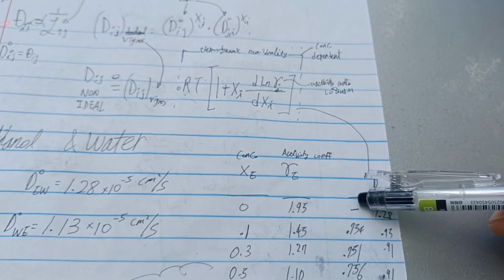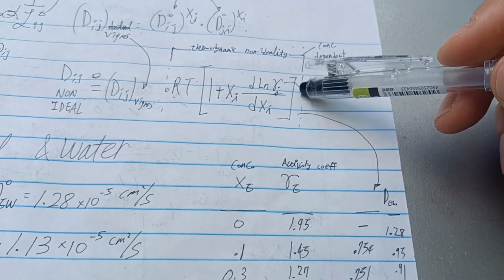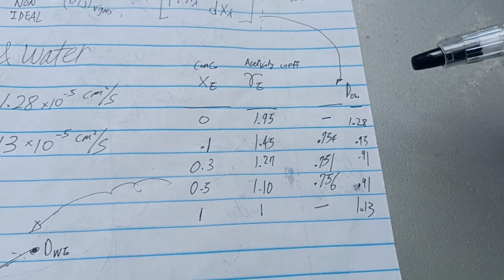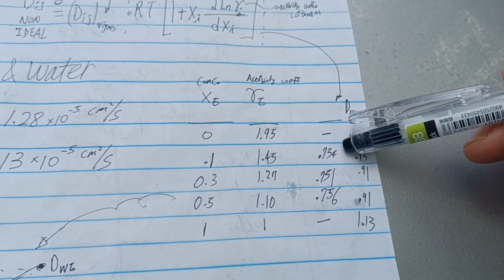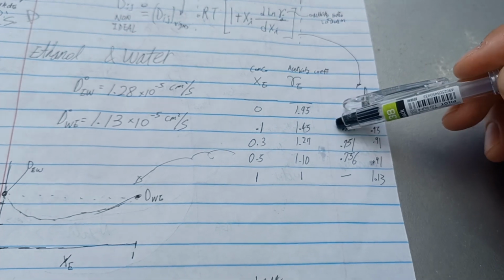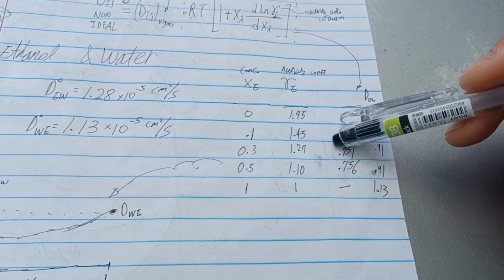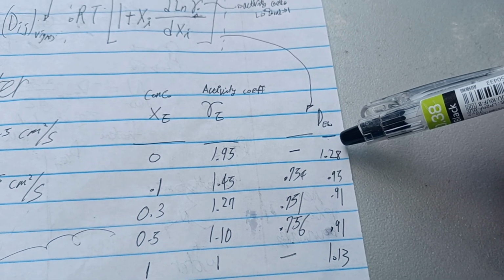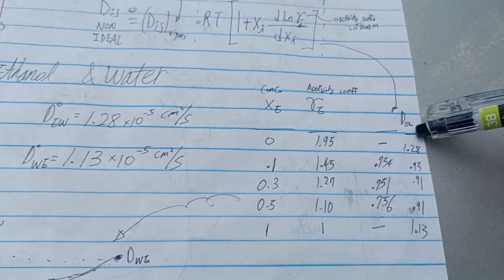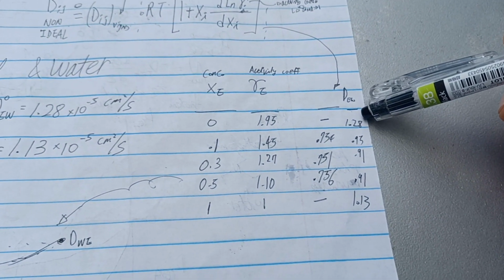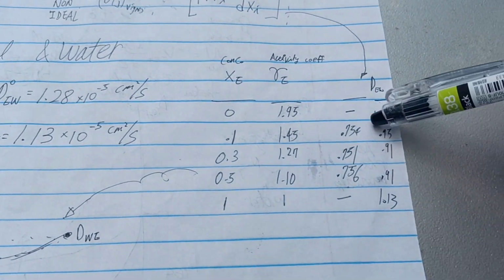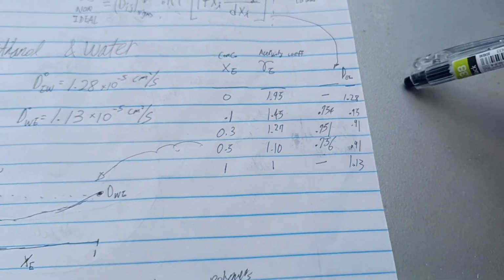And this column represents the thermodynamic non-ideality, and they tend to have a U shape. So there's a low minimum here in the middle, and then we have this diffusivity, and it got 1.28 and 1.13, but in between, that's infinitely dilute on each side, but in the middle it dips in.